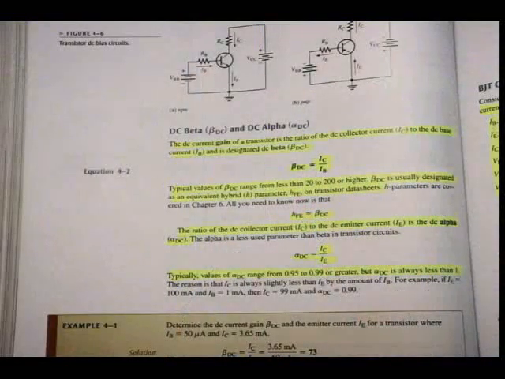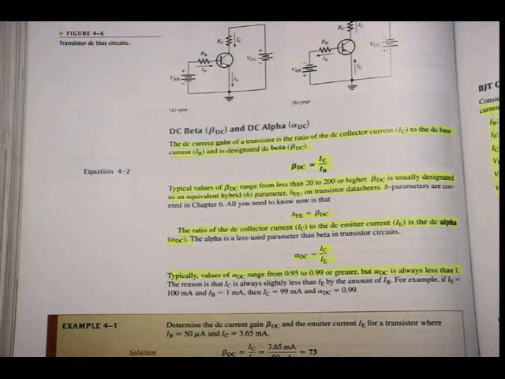Alpha DC will always be less than 1, but it will also be close to 1 because it differs only by IB, that's so small. So that's why at the bottom or just below that formula you can underline this. Typically values of alpha DC ranges from 0.95 to 0.99 or greater, but alpha DC is always less than 1. Always less than 1. Keep that in mind.